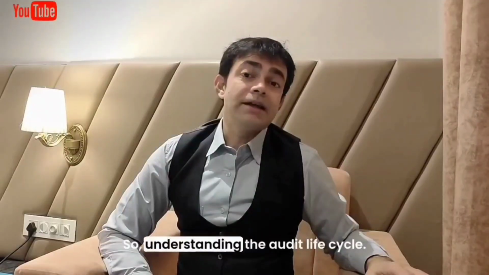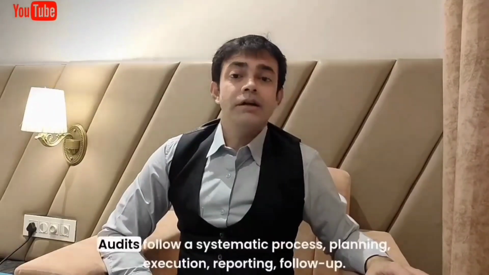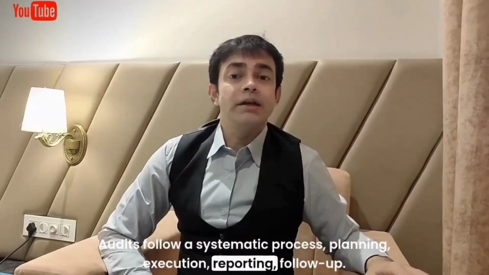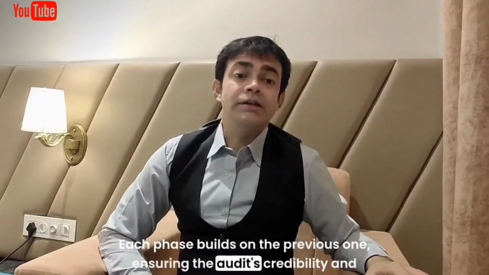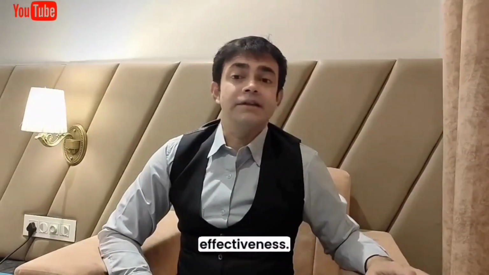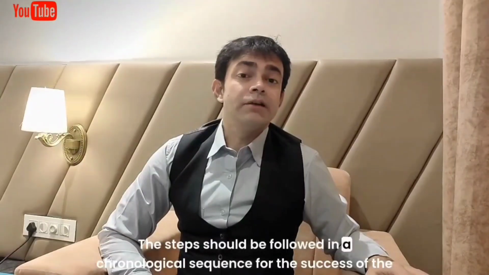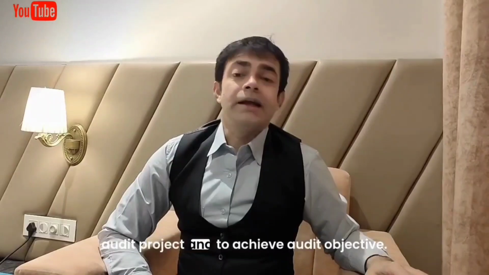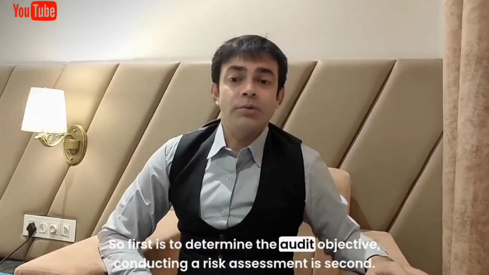So, understanding the audit lifecycle, let's take that first. Audits follow a systematic process: planning, execution, reporting, follow-up. Each phase builds on the previous one, ensuring the audit's credibility and effectiveness. The steps should be followed in a chronological sequence for the success of the audit project and to achieve the audit objective. So first is to determine the audit objective.